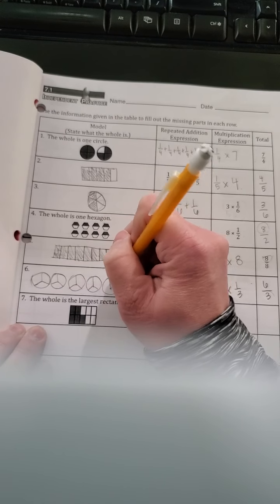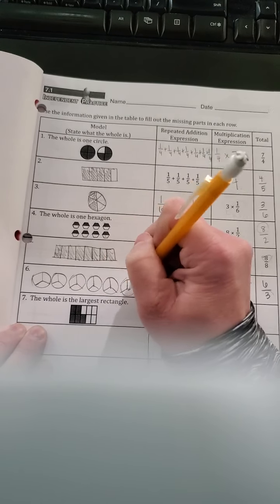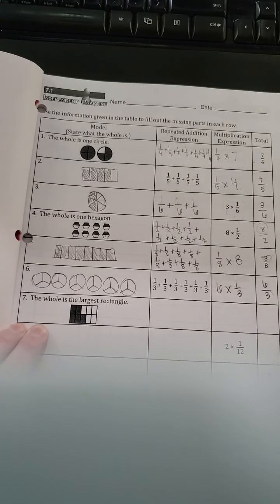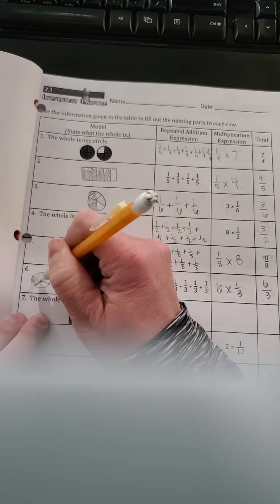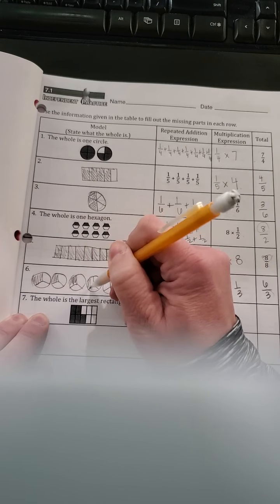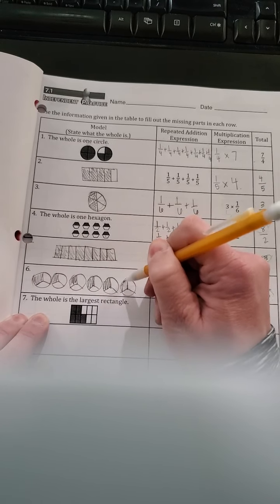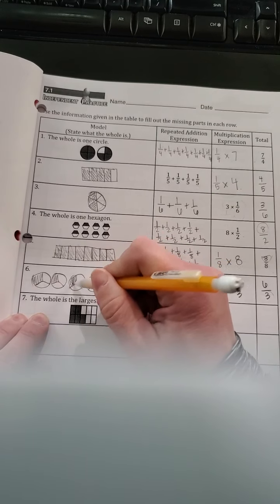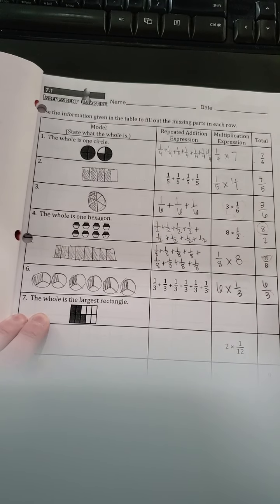Now there's also another way this can be done, but I've chosen to do it this way. So if I color in 1, 2, 3, 4, 5, 6 1/3 pieces, I have 6 thirds.